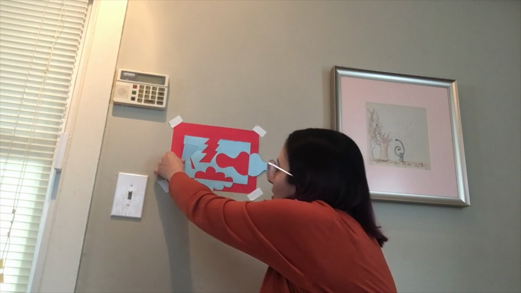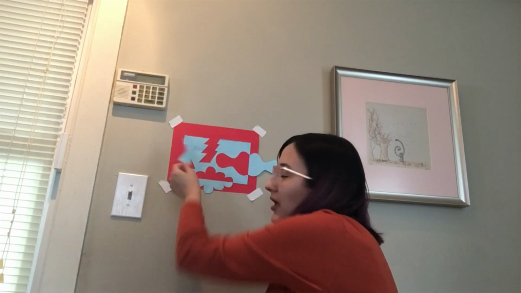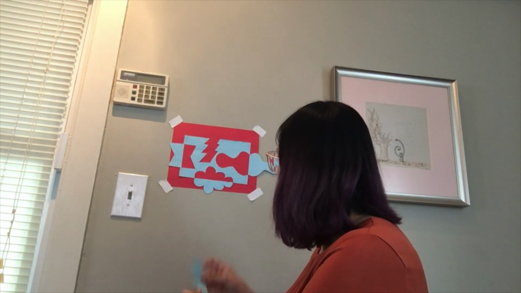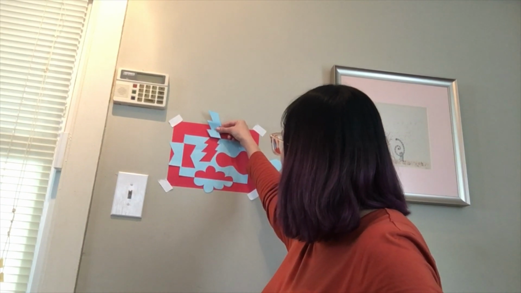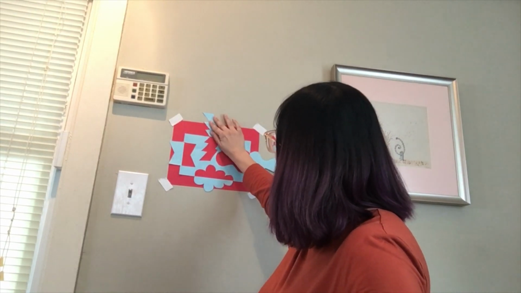Make sure that they fit. Is that one turned around? Yeah, there we go. Make sure they fit, then flip them and glue them. And there you have it, a positive and negative space shape collage.